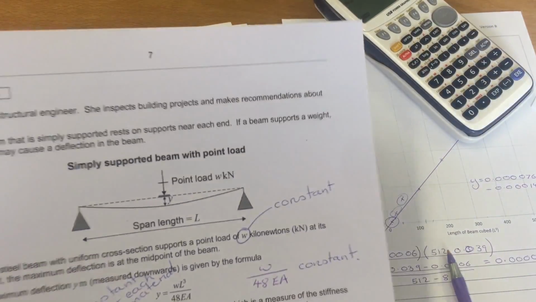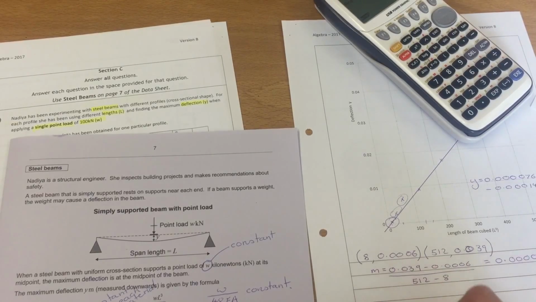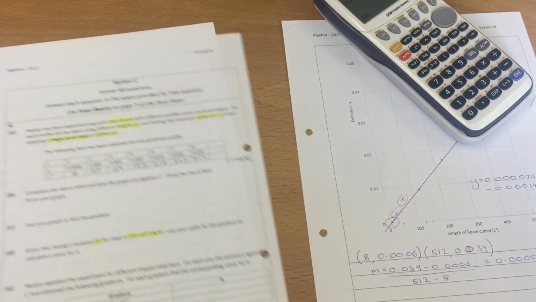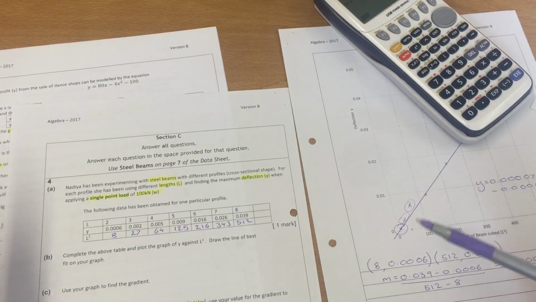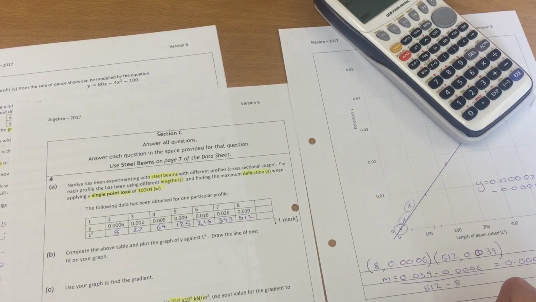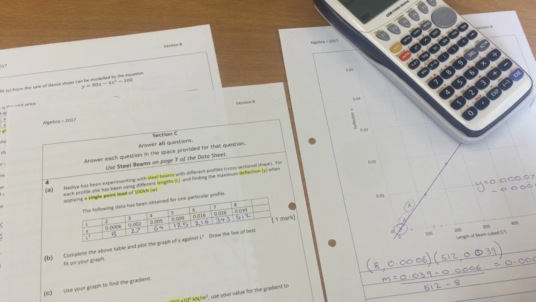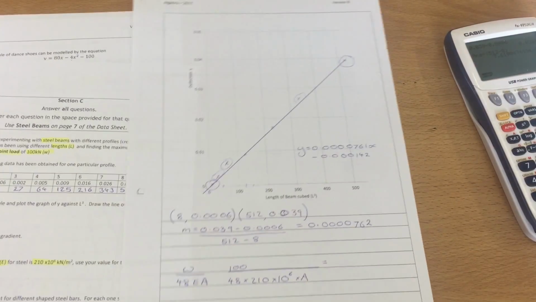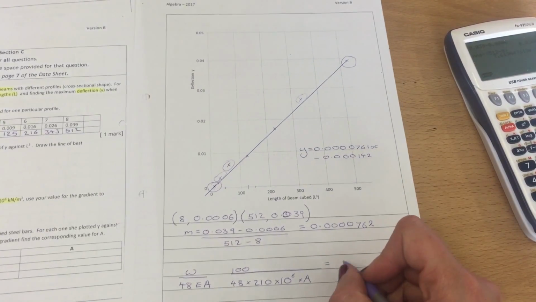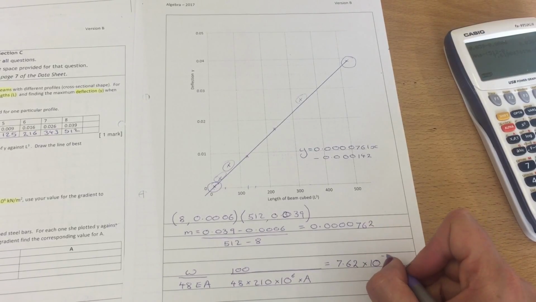So, we know that for a single point load, our gradient is W over 48EA, and we know that our W was 100. We know that E, so we've got 48 times E, which is 210 times 10 to the 6 times A, and that equals the value of our gradient, which was 7.62 times 10 to the minus 5.